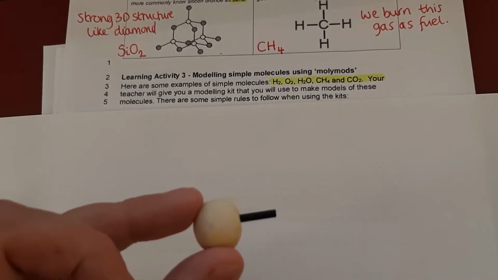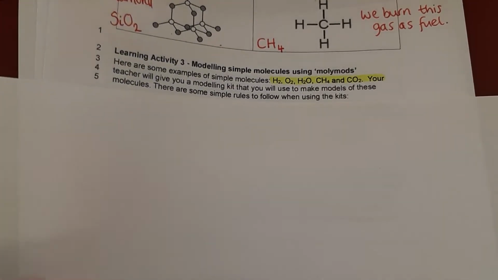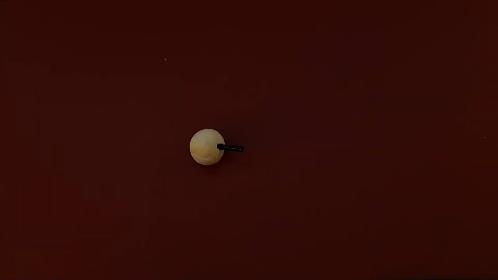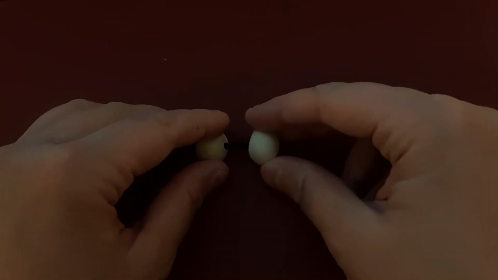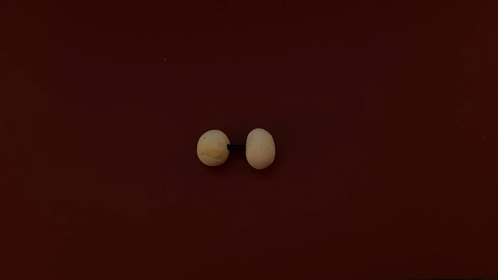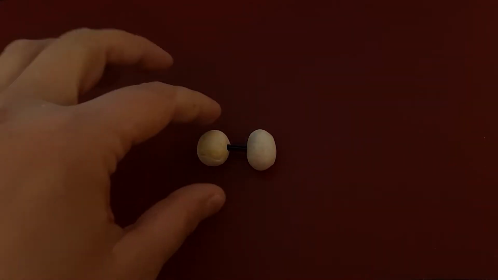So here is my hydrogen atom. In fact, I think I'll do this on a red background. So here is my hydrogen atom. And H2 is two hydrogens bonded together like so. I'll put that to one side. It breaks. There we go. Put that to one side.